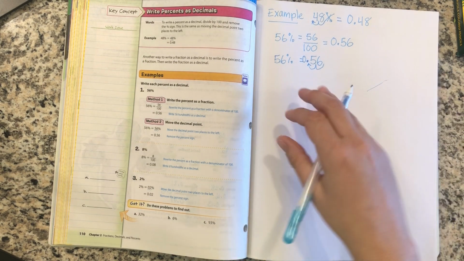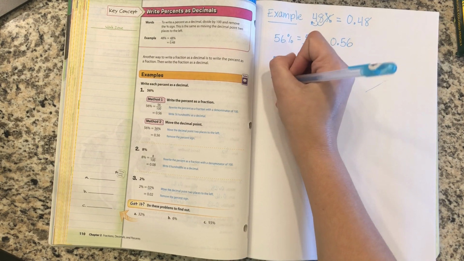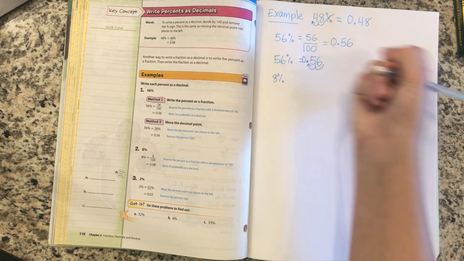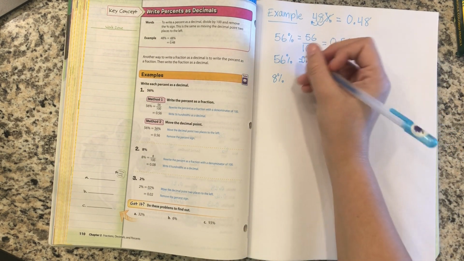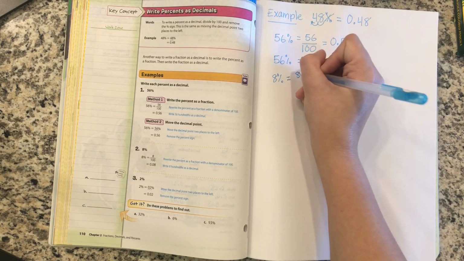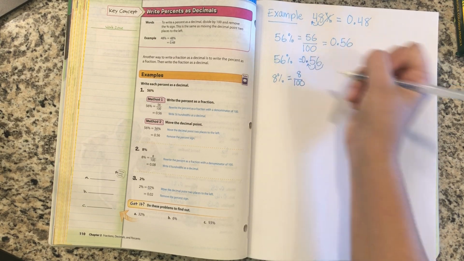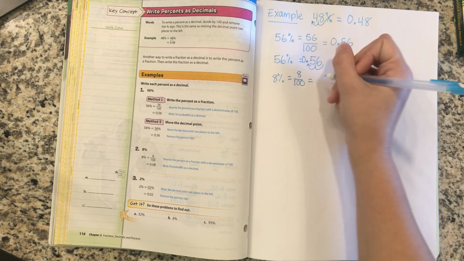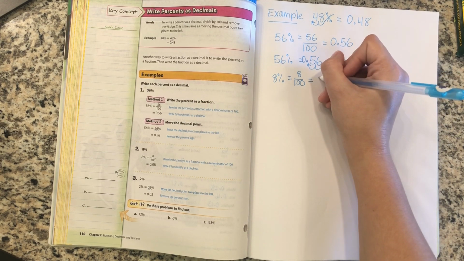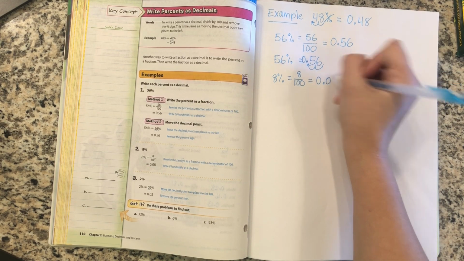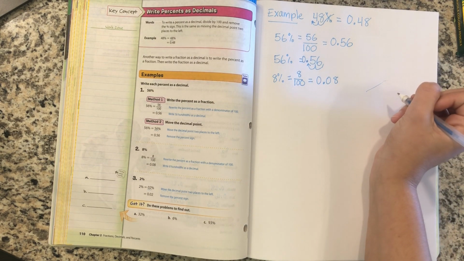Our second example is 8%. So we can write that as a fraction, as 8 over 100. And then we can write it as a decimal, 0 and 8 hundredths.